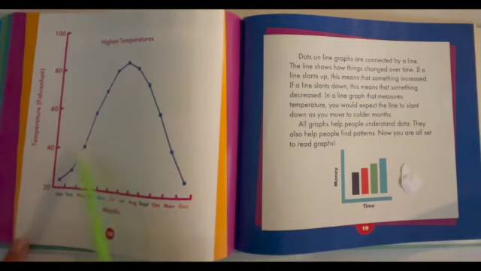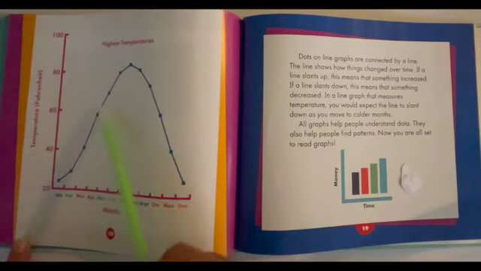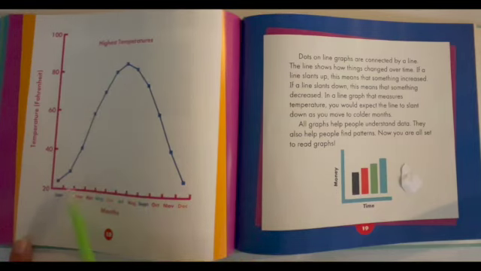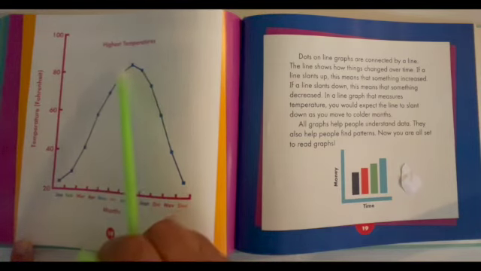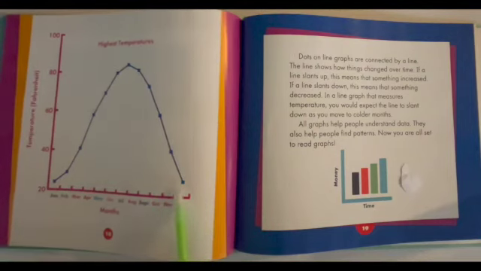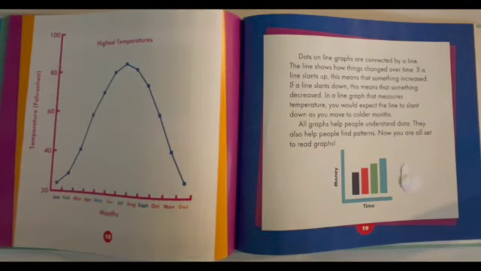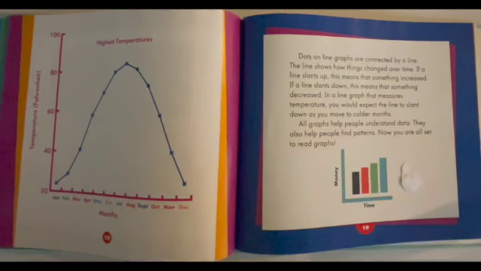If the slant is upward like this, then that means something is increasing. If the slant is downward, then it is decreasing. Like this, all the graphs may help people understand data. They also help people find patterns.